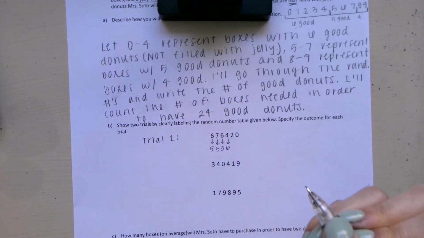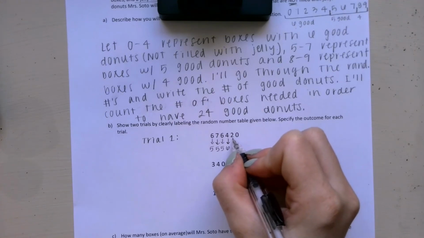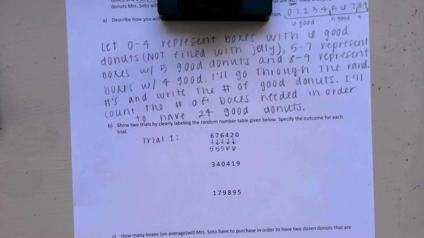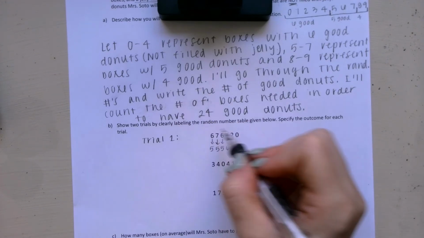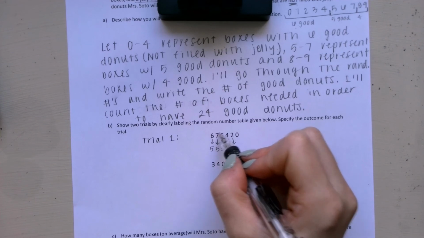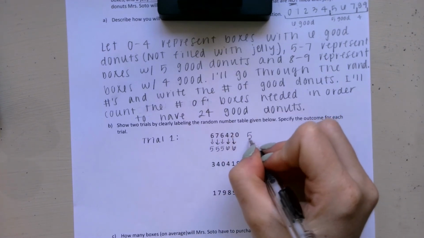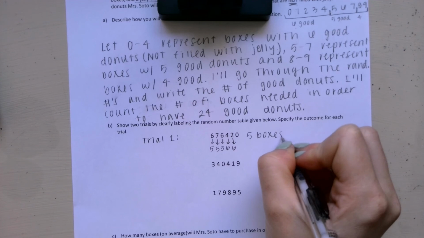So I'm at 21. I'm very close to my 24. 2 gives me 6 good, so I can stop. This gives me at least 24 good donuts. In total, then, I looked at 1, 2, 3, 4, 5 boxes of donuts.